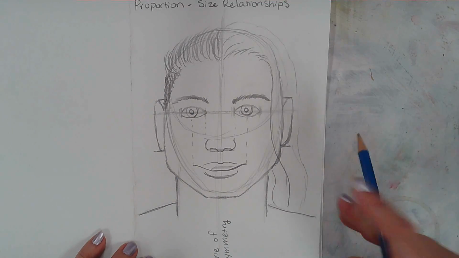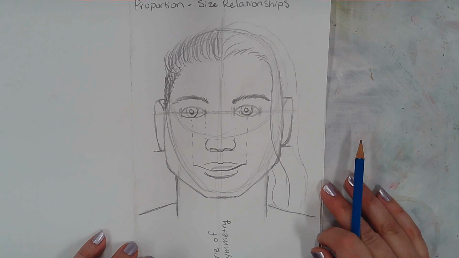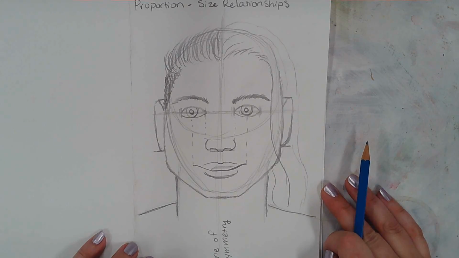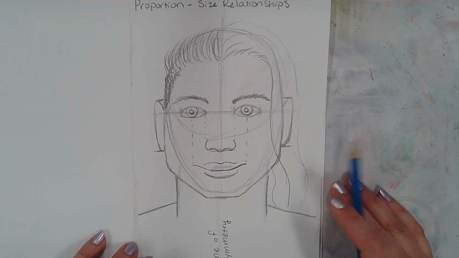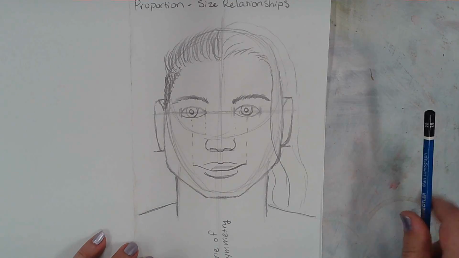So this is what your, something like this is what your generic facial proportions example should look like, and it will get more notes on it when we are taking notes.